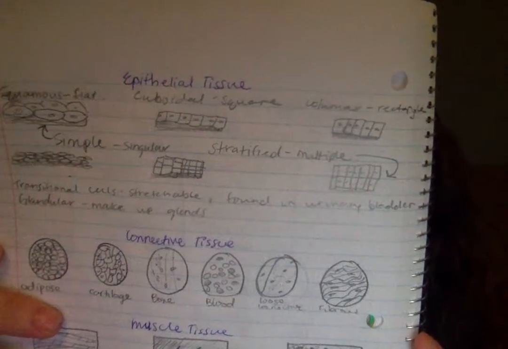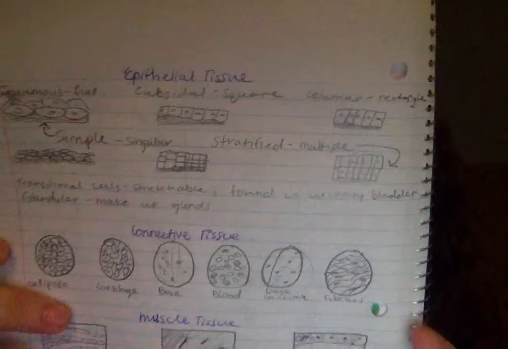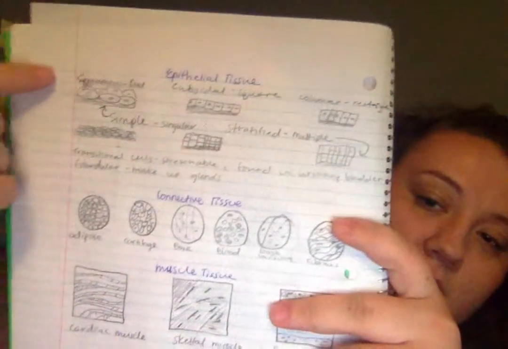And so, having a diagram, you can see that the top is the simple and the bottom is the stratified because it has multiple layers, and this only has one layer.